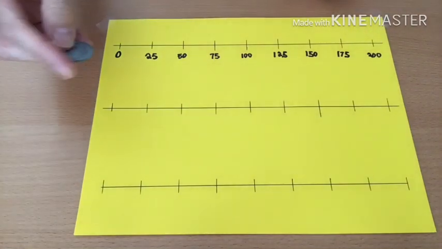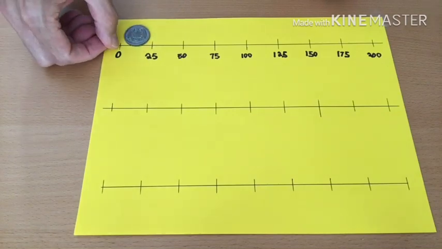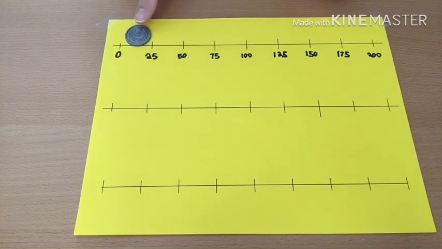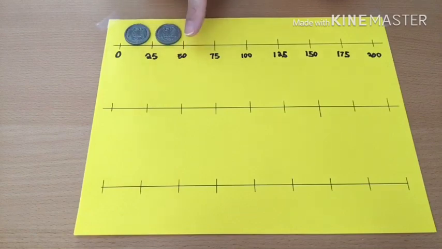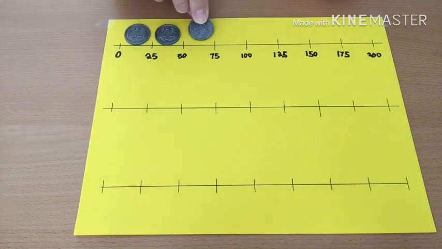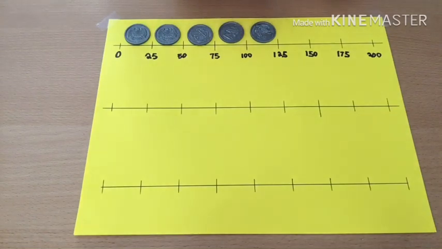I have my play quarters here, so the first one would go between 0 and 25, so right here I have only 25 cents. But if I bring another one, 25 plus 25 equals 50. So right now I have 50 cents, 50 pennies. If I add one more, that's 75 cents, 100 cents, that equals $1, 125 cents, 150 cents, 175 cents, and 200 cents, which equals $2.